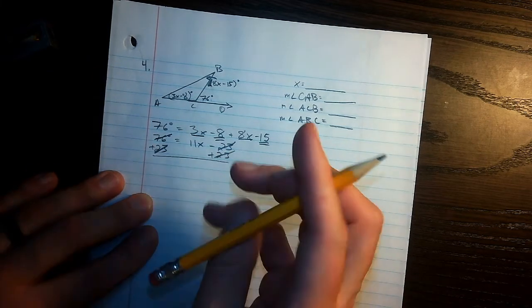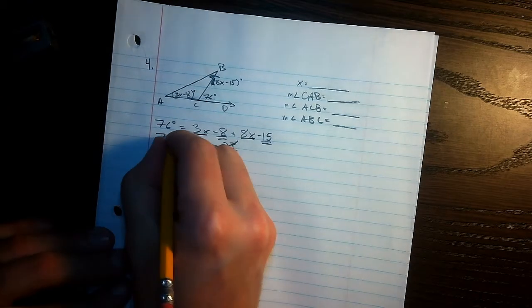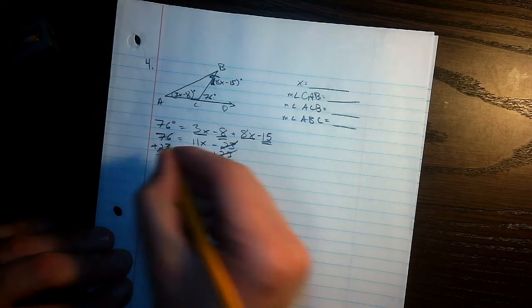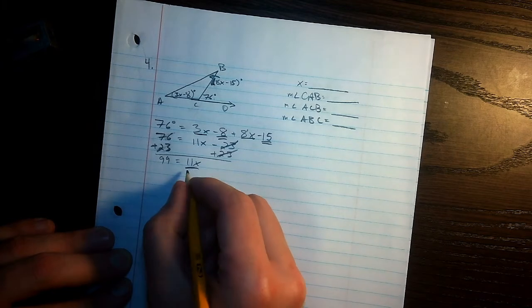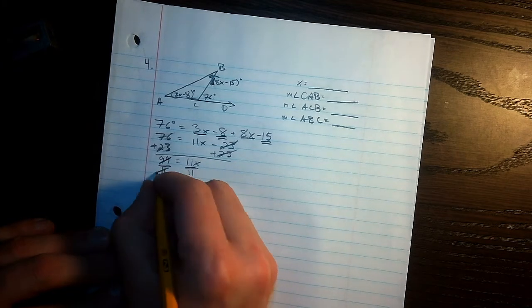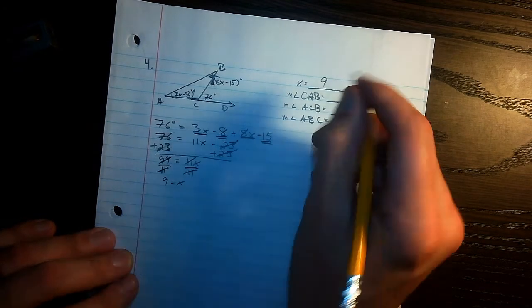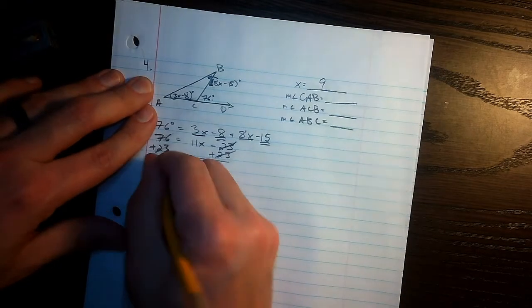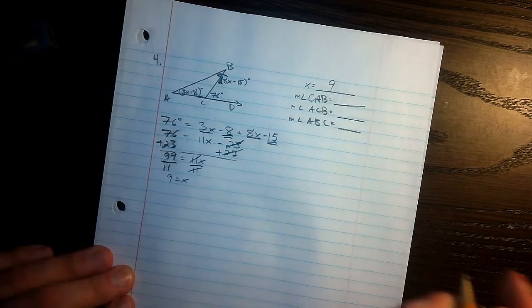76 and 23. What did I do that? Those do not cancel. Those actually combine to make a bigger number. 99. That's a nice number. Why do I keep doing that? Okay. No reason to do that. All right, so x equals 9.